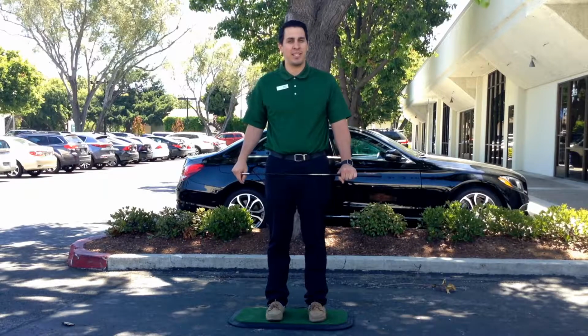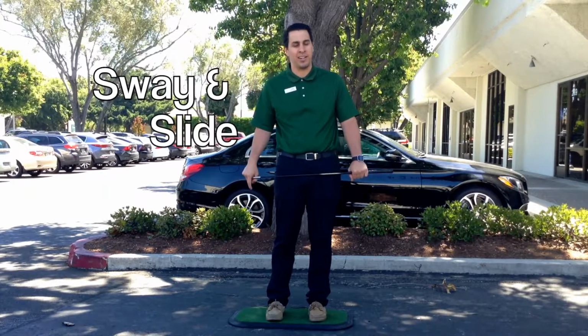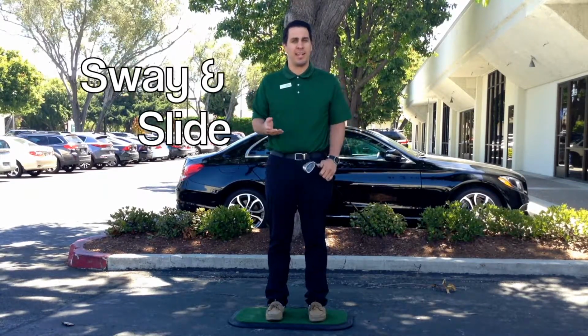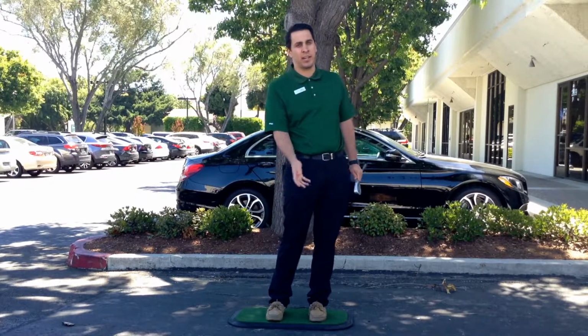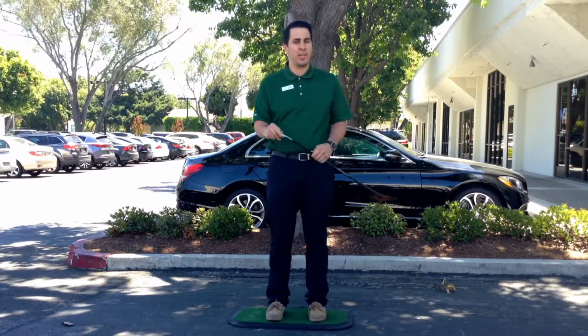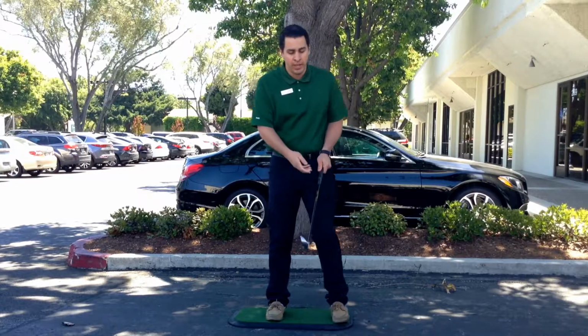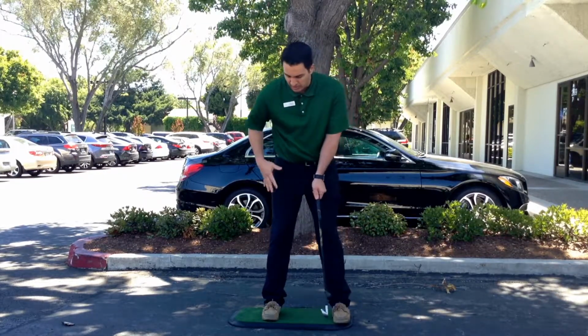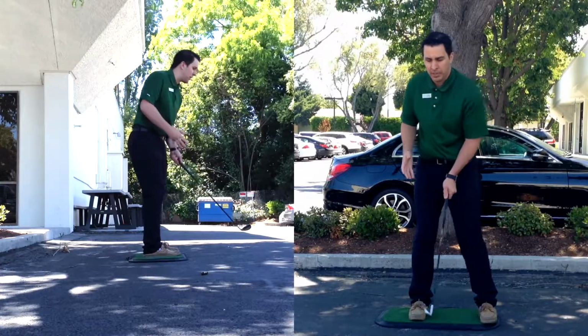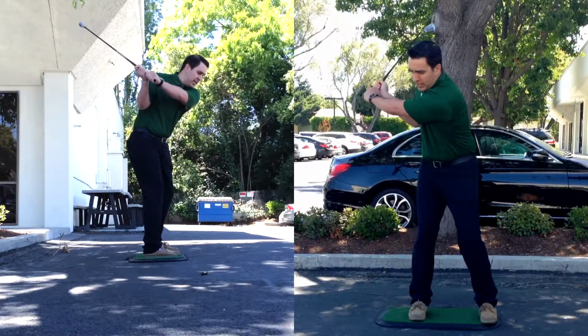What we're going to be talking about today is the sway and slide characteristic of the golf swing. Sway and slide are both a backswing and downswing characteristic. What you'd anticipate to see in a normal swing for the right-handed golfer on the backswing is the person being able to pivot and rotate around the right hip, looking something like so.